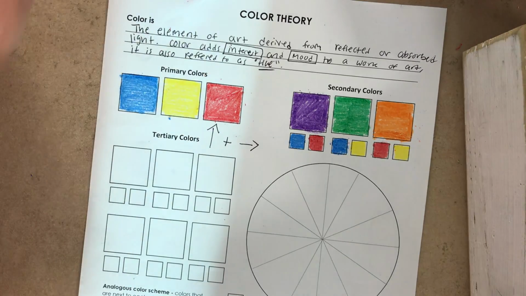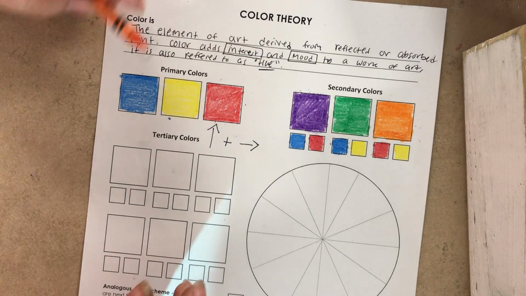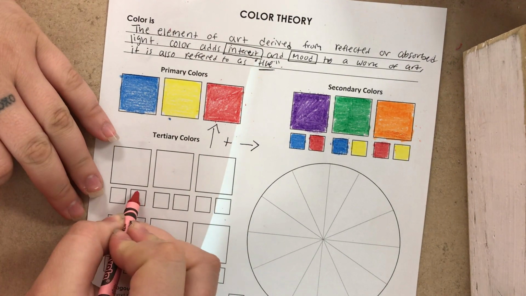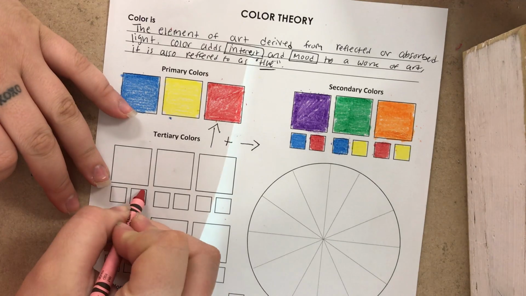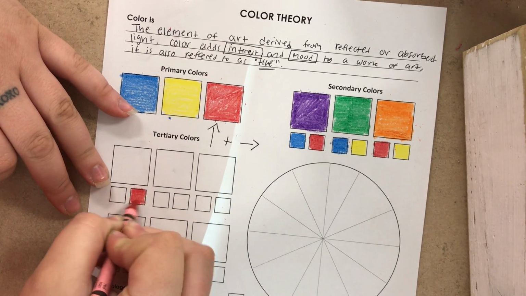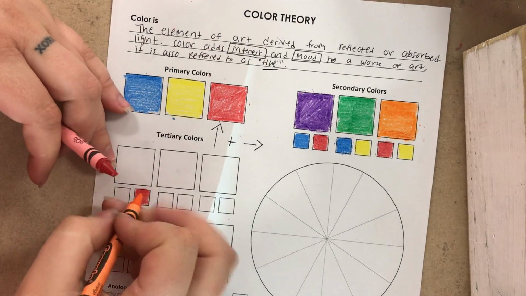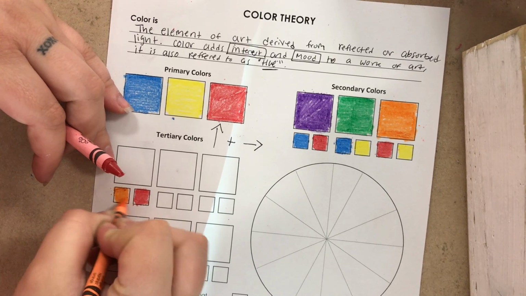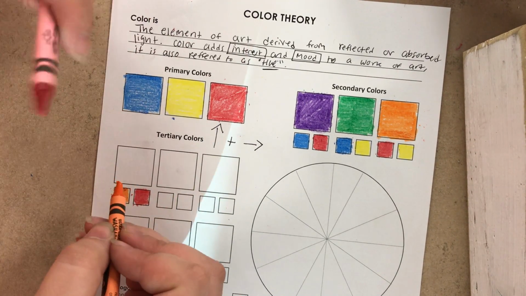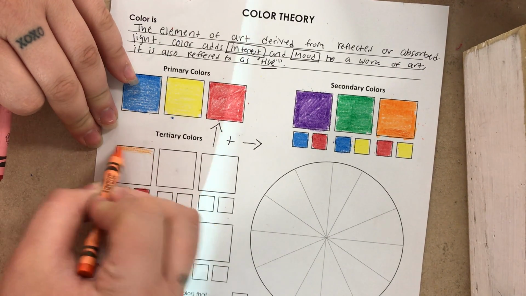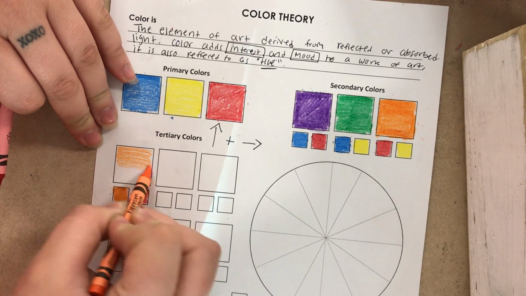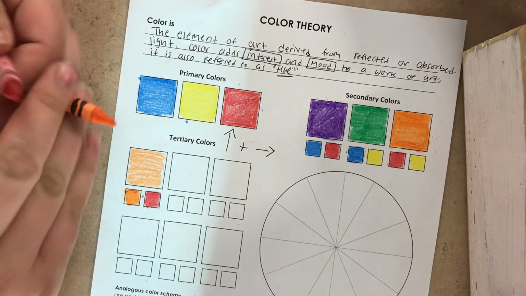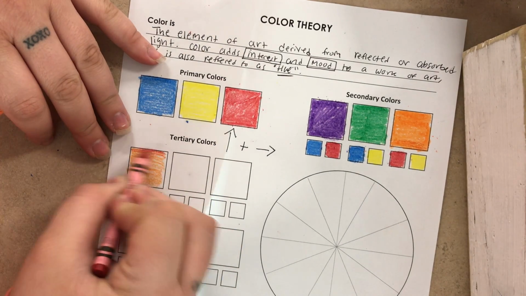So when doing the tertiary colors, for example, if I wanted red-orange, I'm going to come down here and give myself a primary color and a secondary at the bottom. And then I need to mix these colors together. So I'm going to do one layer of orange, lightly pressing down, and then coming back with a red.